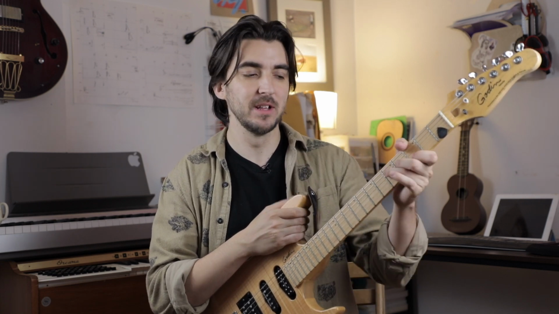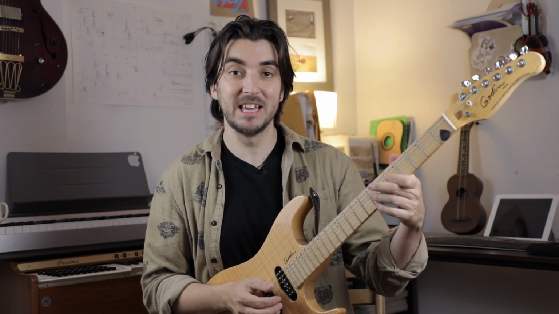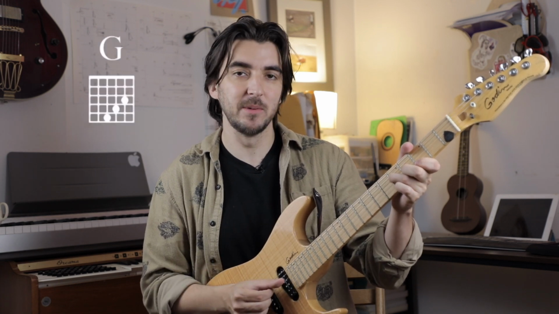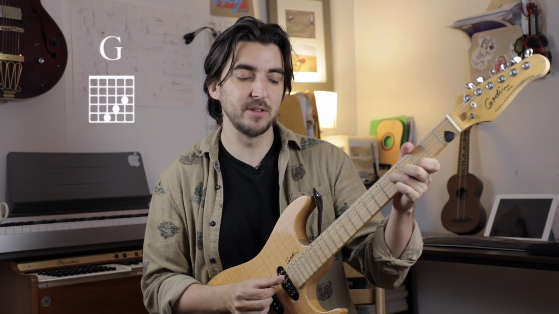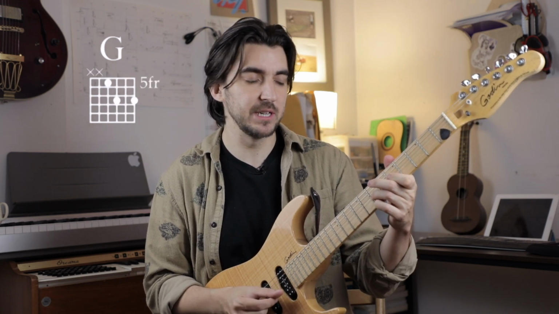When we're talking about voicings, what we're talking about is changing the intervallic relationship inside of the chord. So both these chords are G major in root position, the lowest note's the G, but we change the intervallic relationship between the notes. Here we have a major third followed by a minor third. Here we have a perfect fifth followed by a minor sixth.